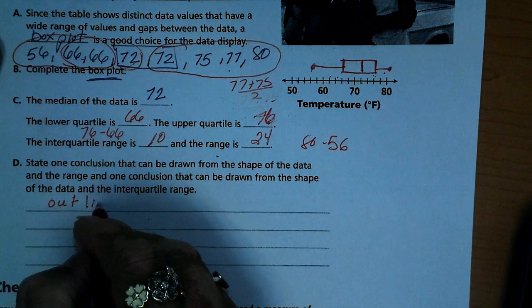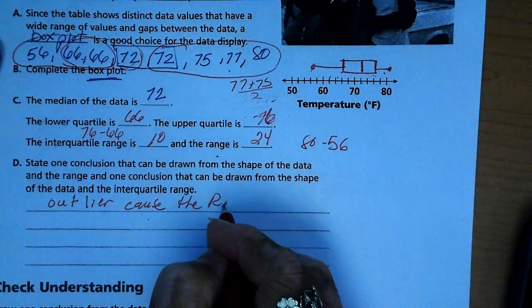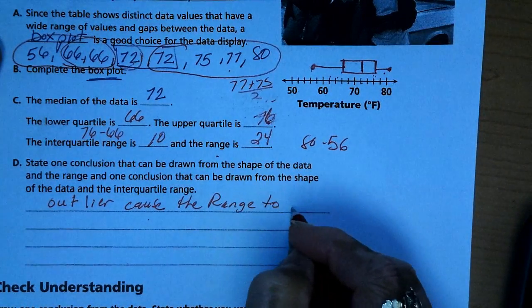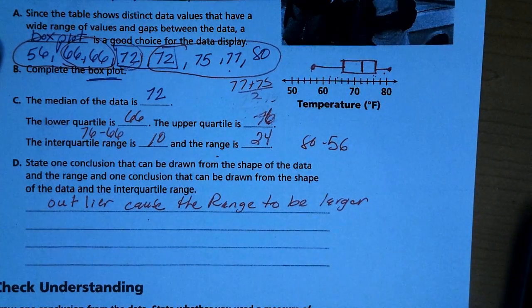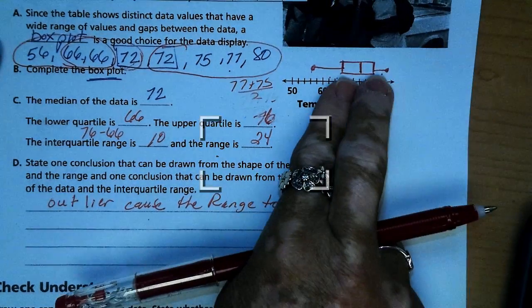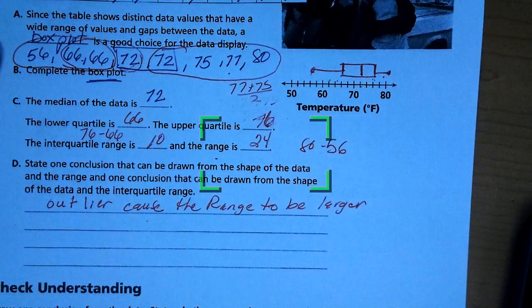All right, so 56, the outlier causes the range to be larger, but you're right about the IQR. Our points are real close together, right?